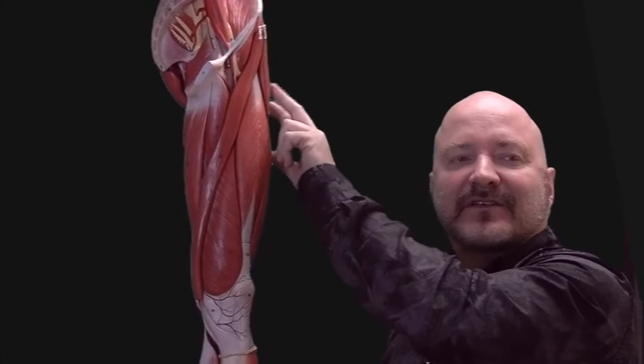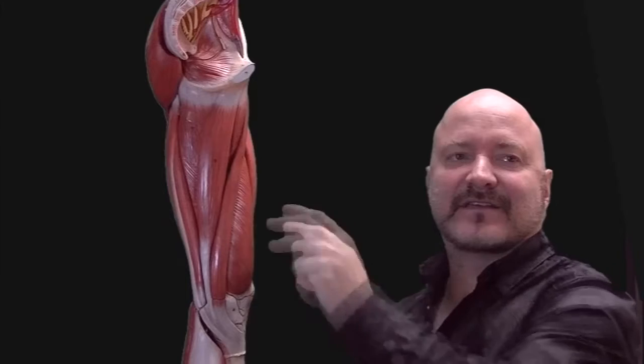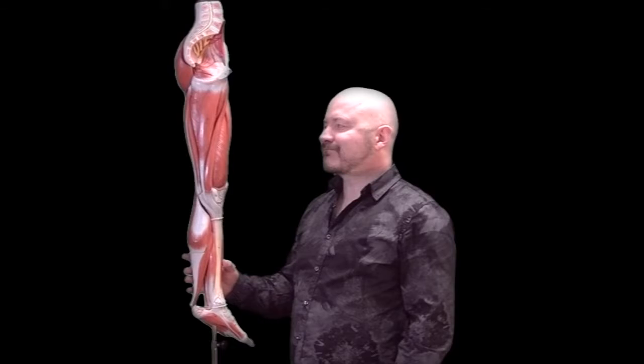So if we compare the adductors to the abductors, two abductors on the outside, three adductors on the inside. So those are essentially the muscles that are helping to move the thigh away or towards the body if you're moving it laterally or medially.